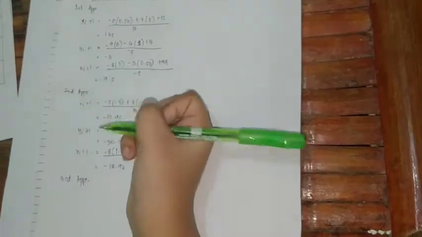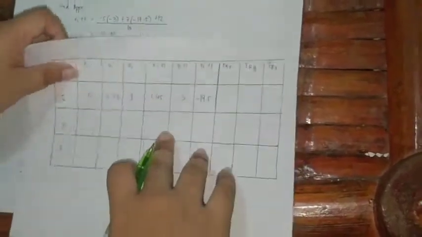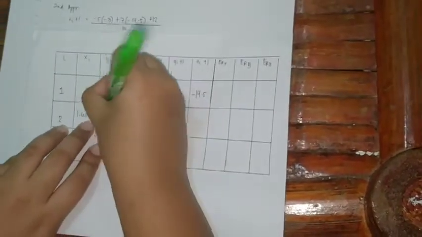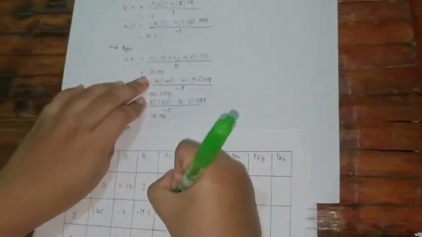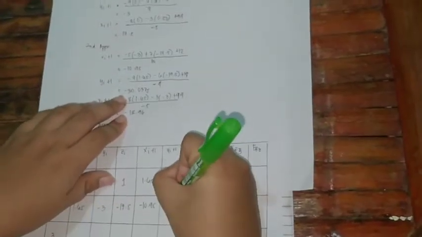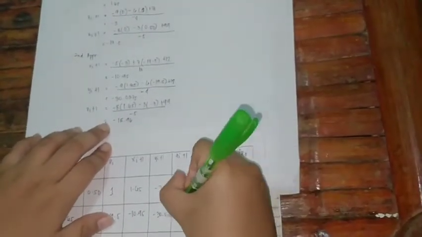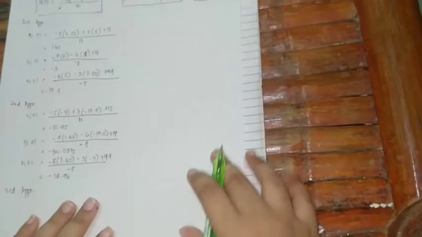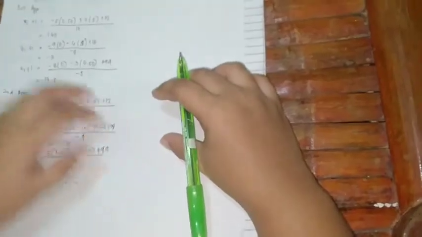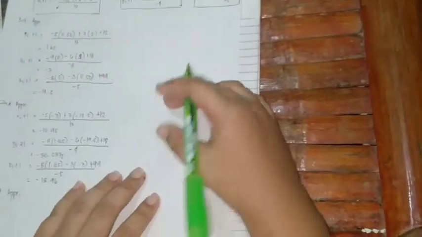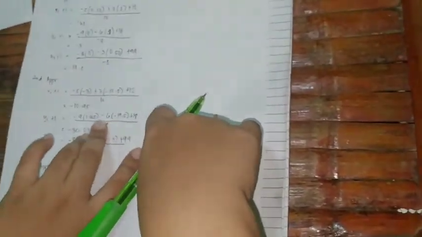Now, on the third iteration, approximation, before that we're going to put 1.65, negative 3, negative 19.5. And then the new values from the second iteration: x sub i plus 1 is negative 10.95, y sub i plus 1 is negative 30.0375, and z sub i plus 1 is negative 18.96. Now, before we proceed to the next iteration, we're going to get the relative error for the x variable, y variable, and the z variable.